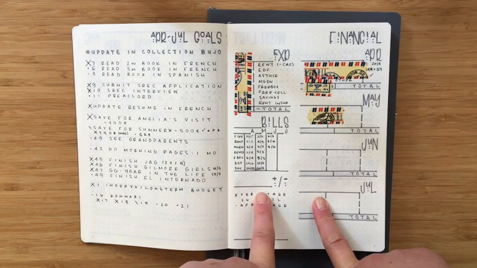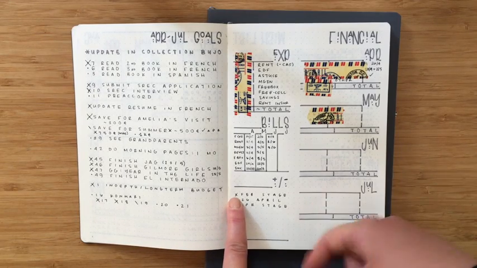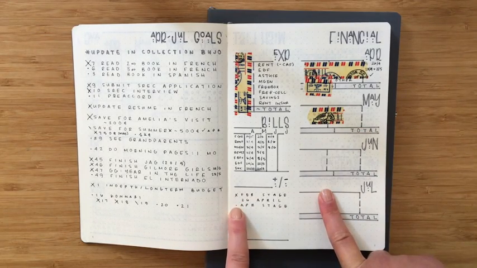These are owed or pending payments. So once it's been paid, or I pay someone the money, I cross it off. And if it's still open, I leave the dot like so.